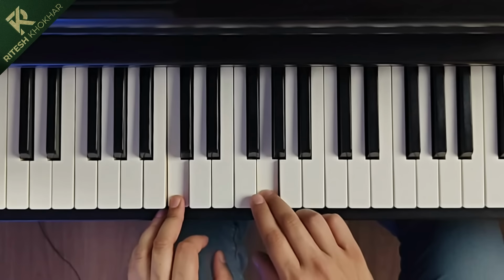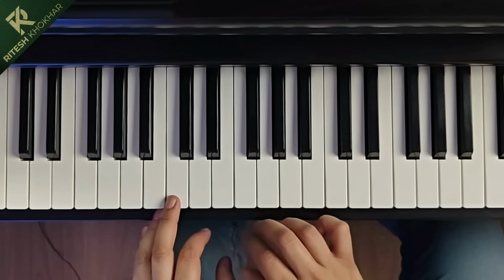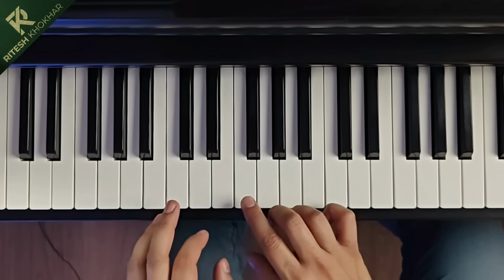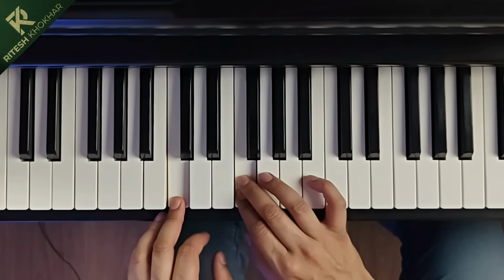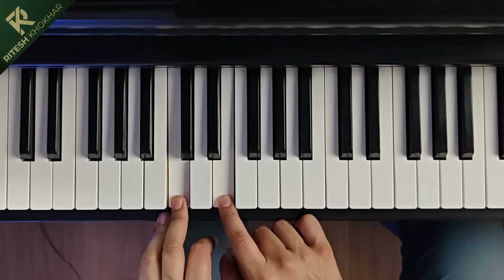So let's first look at the perfect intervals and how they can be converted to diminished. C to G, perfect fifth. C to G flat is a diminished fifth. Similarly, C to F is a perfect fourth. C to F flat is a diminished fourth.